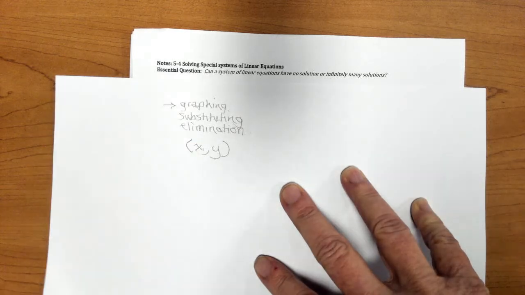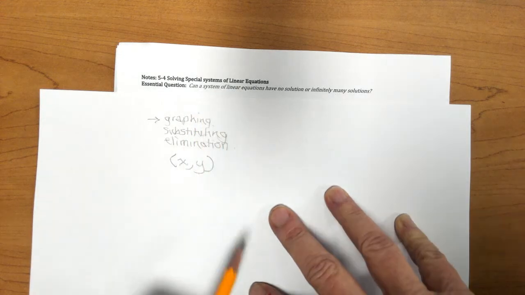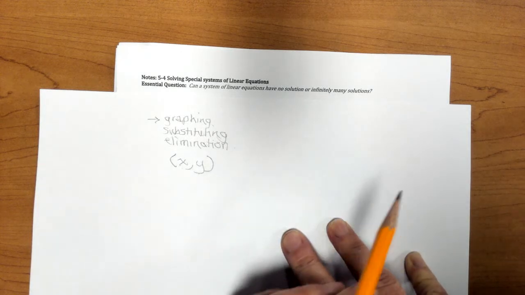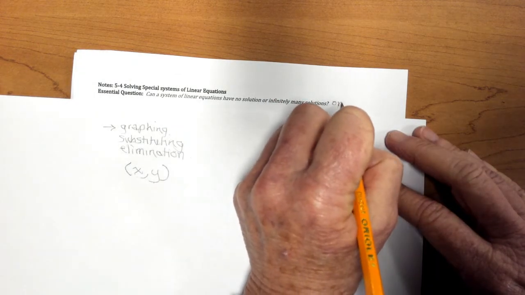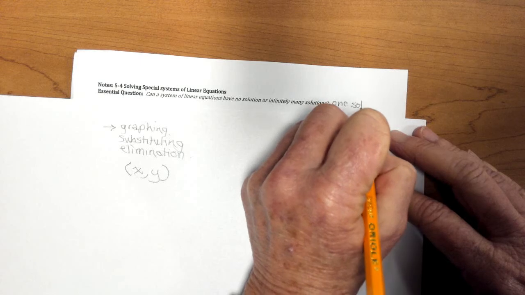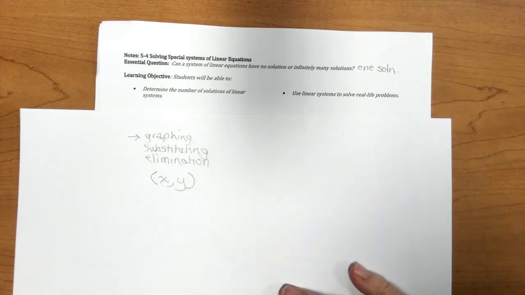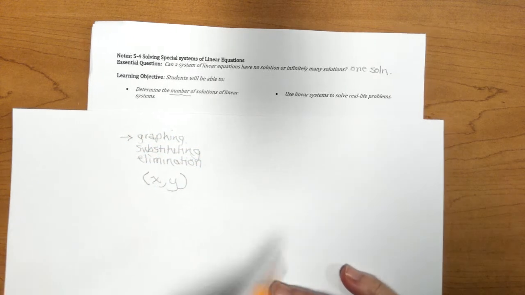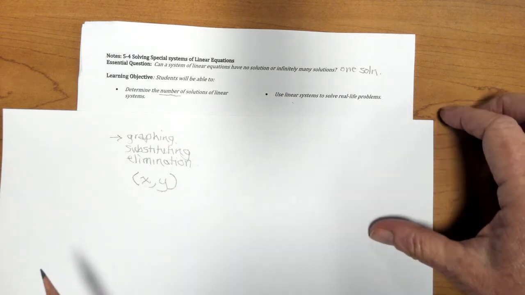eliminating. So today we are going to ask the essential question of, can a system of linear equations have no solutions or infinitely many solutions? And I'm going to add one more to that, or just one solution. So let's take a look at our learning objective for today. By the end of this lesson, you're going to be able to determine the number of solutions of a linear system, and again, use linear systems to solve a real-life problem.